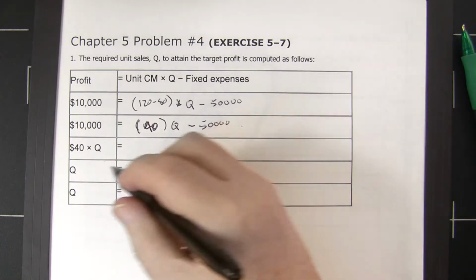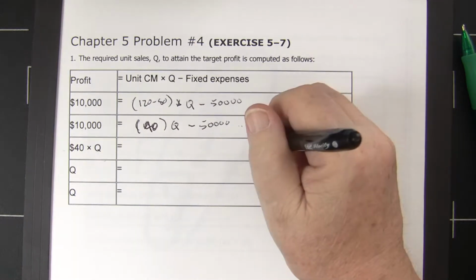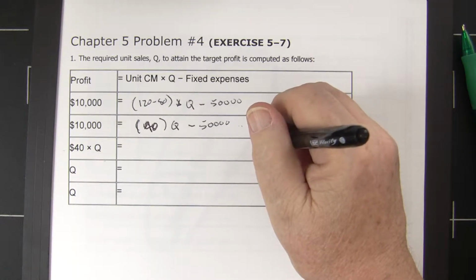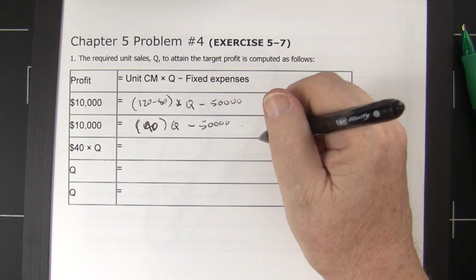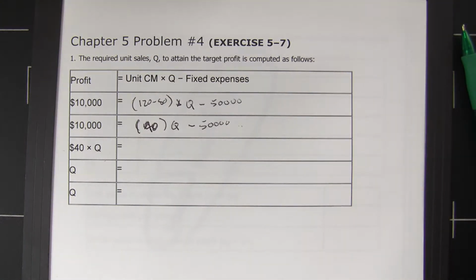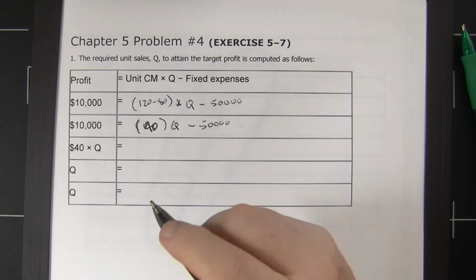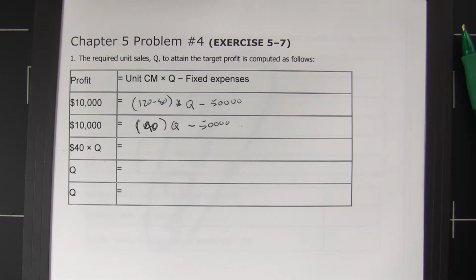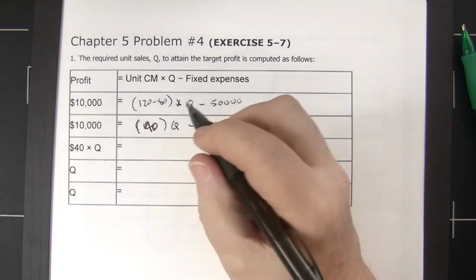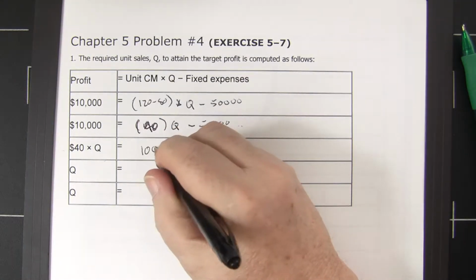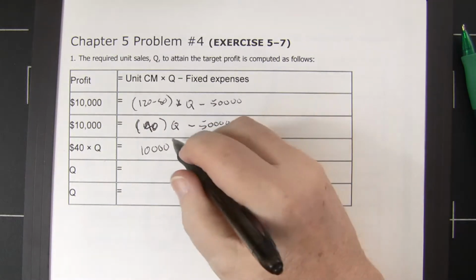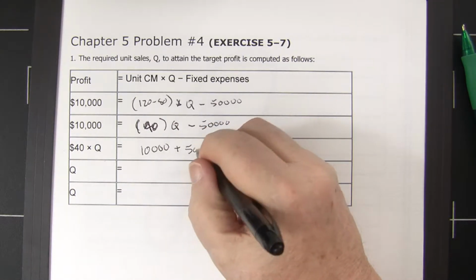When you do that, this ends up a minus and this ends up a minus, so we just change them both to plus. Back in 6th grade, Sister Mary Butch said you're multiplying both sides by -1. However you want to remember it, that's fine. So we have 40Q equals 10,000 plus 50,000.